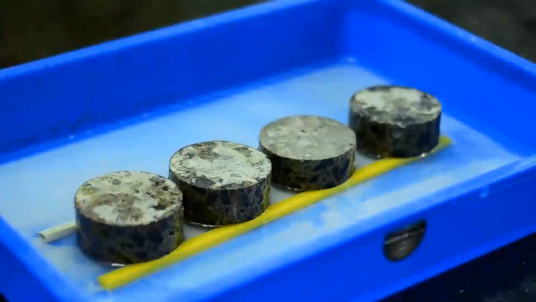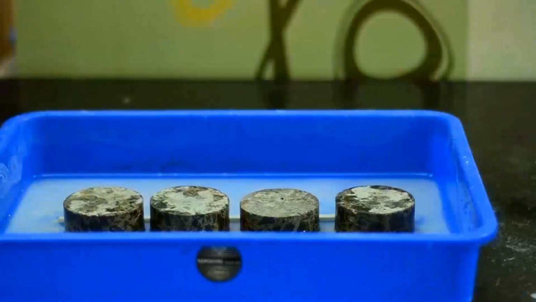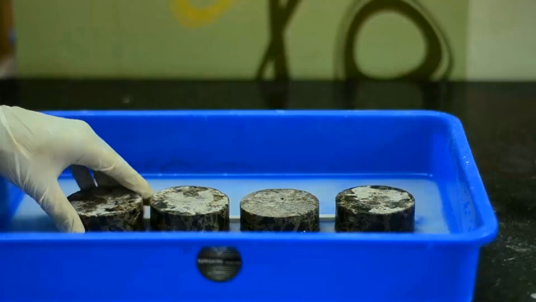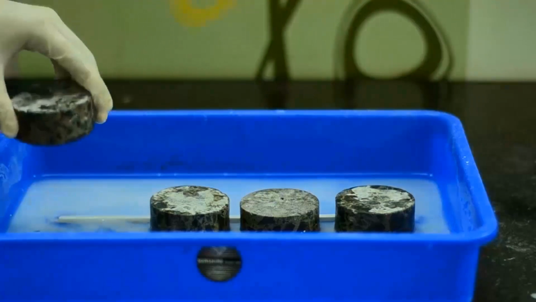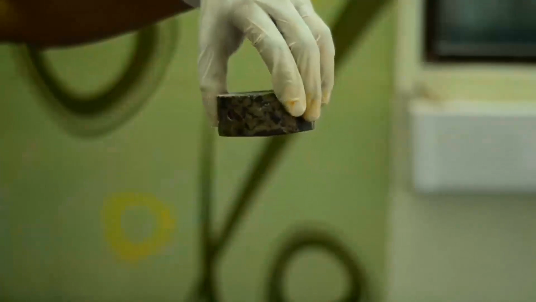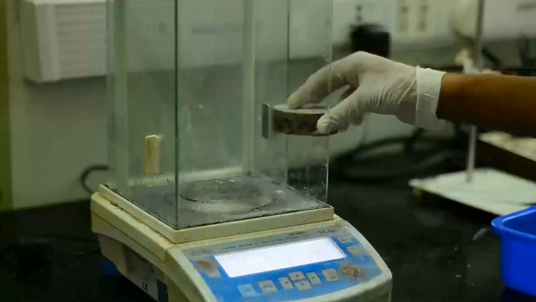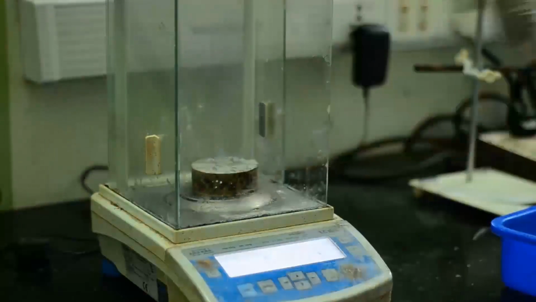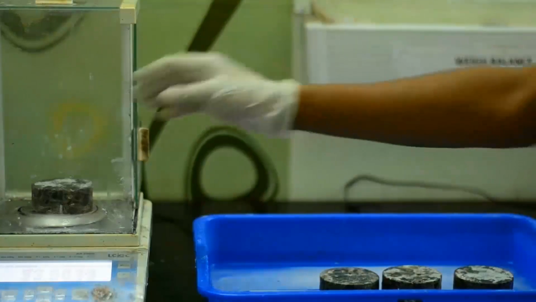Record the mass of each specimen at time intervals 3, 5, 7, 9, 12, 16, 20 and 25 minutes. Make sure to wipe the excess solution on the exposed face of the specimen before weighing with a damp tissue. This is to ensure surface saturated dry condition. That is, it should look damp but not have any free water on the test face.